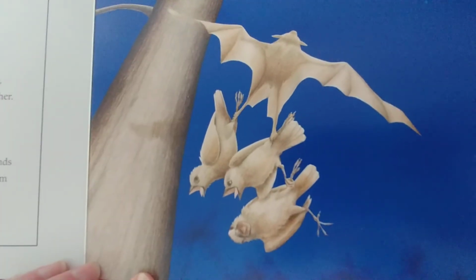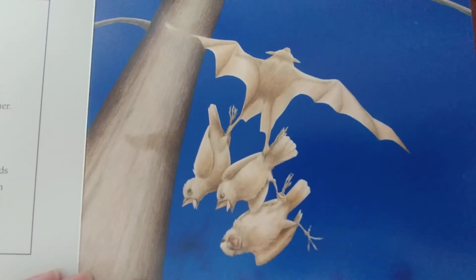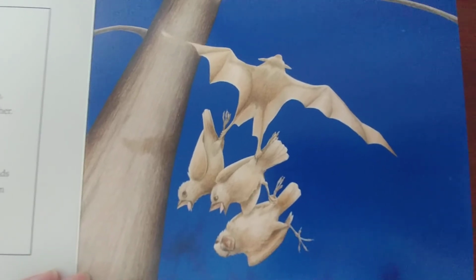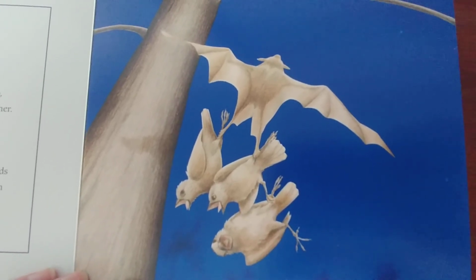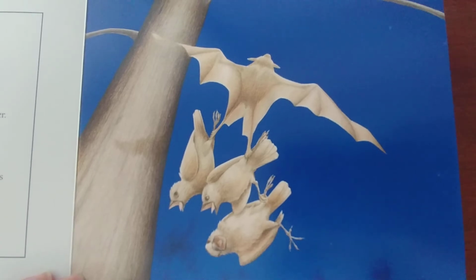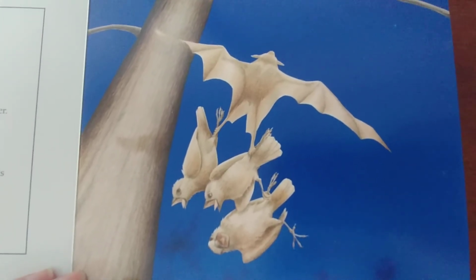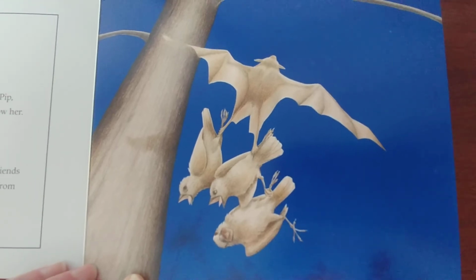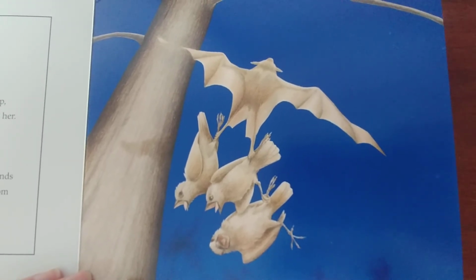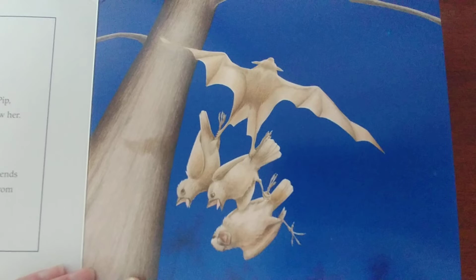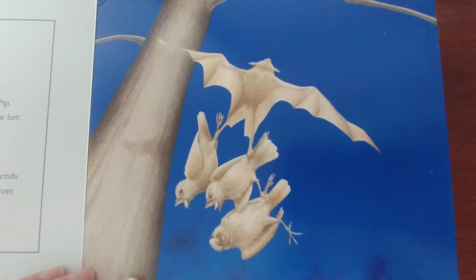When night came, Stella Luna flew away. Pip, Flitter, and Flap leaped from the tree to follow her. "I can't see a thing," yelled Pip. "Neither can I," howled Flitter. "Ah!" shrieked Flap. Stella Luna swooped about, grabbing her friends in the air. She lifted them to a tree and hung from the limb above them.